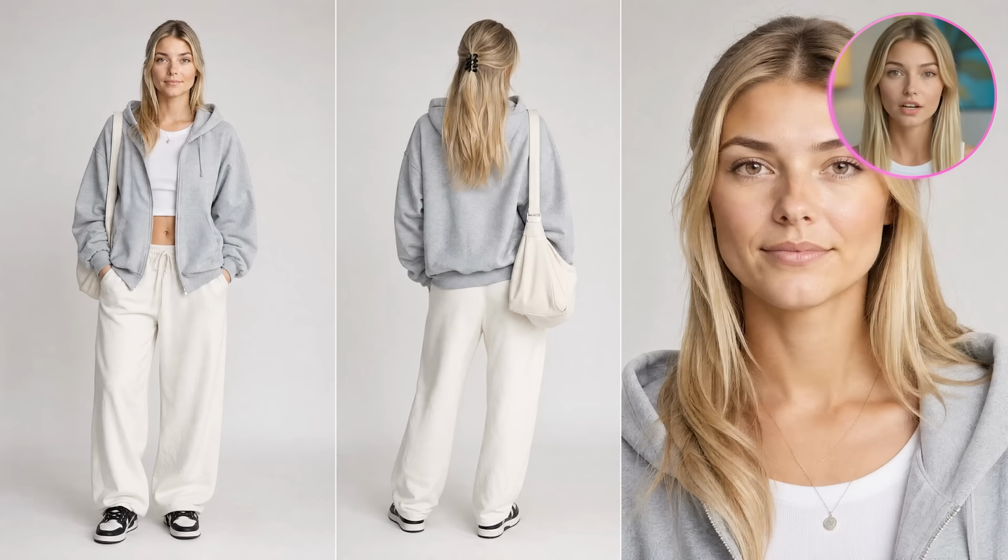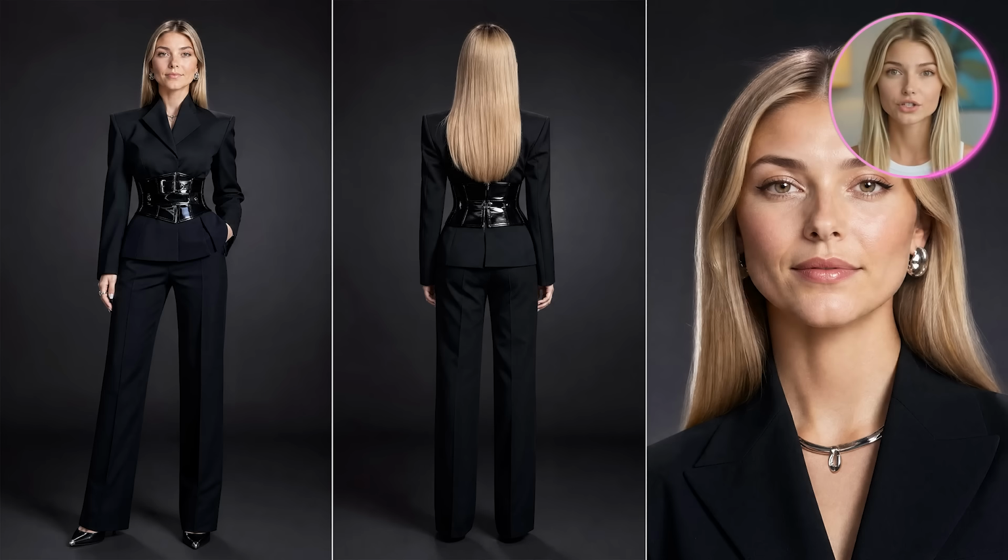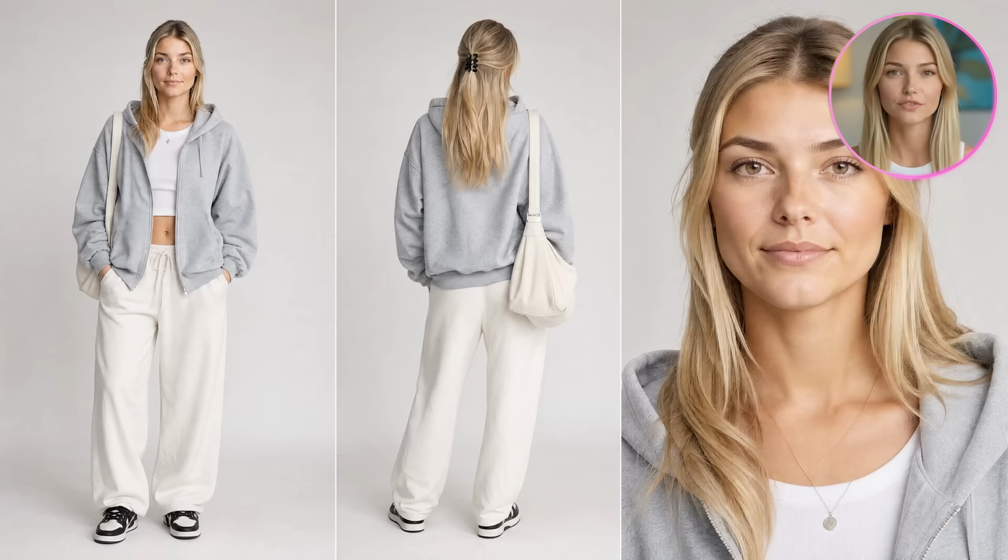Next is an off-duty look with casual clothes and no makeup. This is extremely useful for creating shots based on everyday life, which help build a stronger connection with your audience. And finally, a brand ambassador, the kind a company would put in a commercial. I look exactly the same in all of them, with the only thing that changes being the style. So now I've got 5 different idol versions of myself, each one for a different use case.